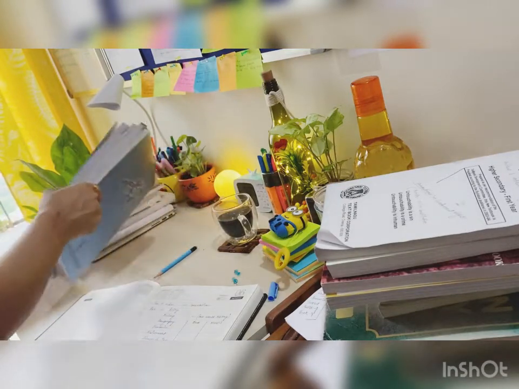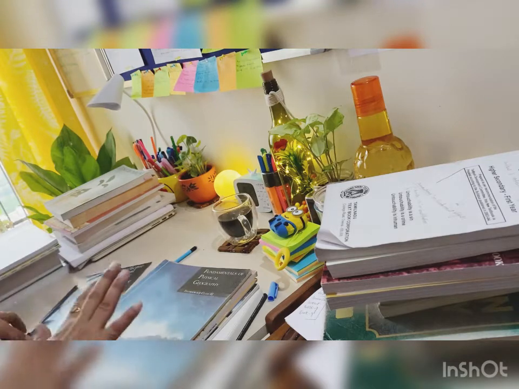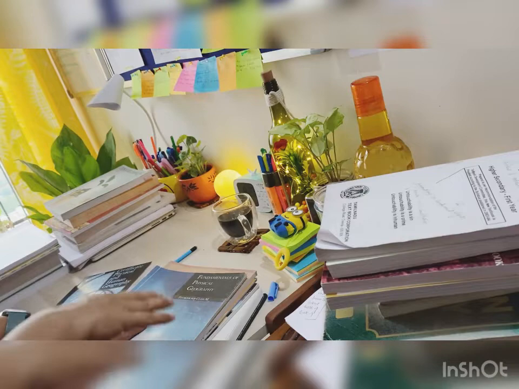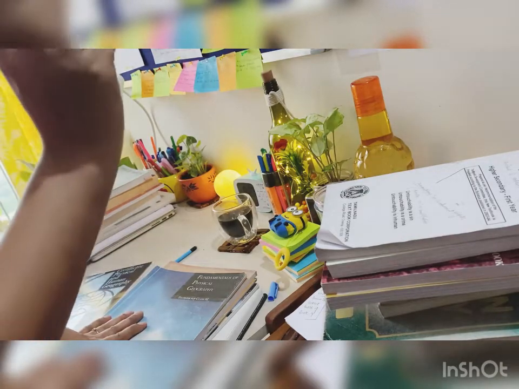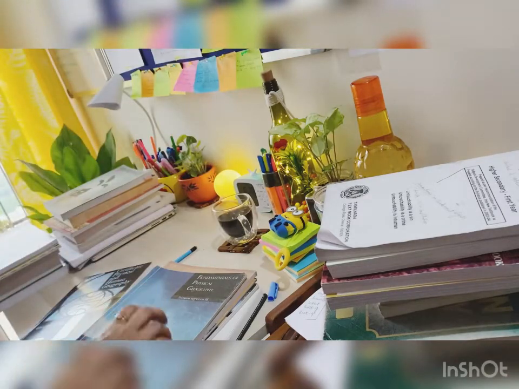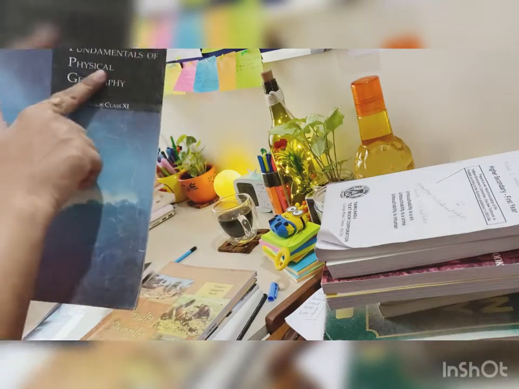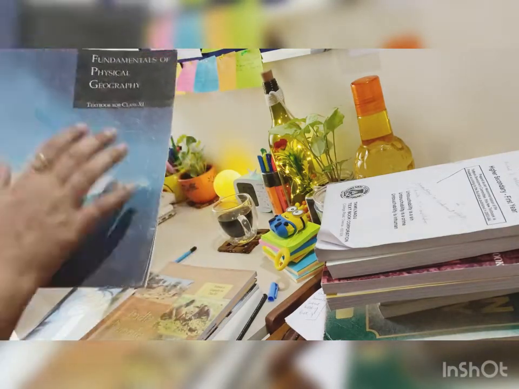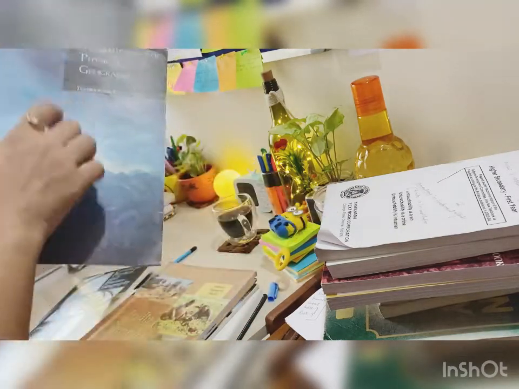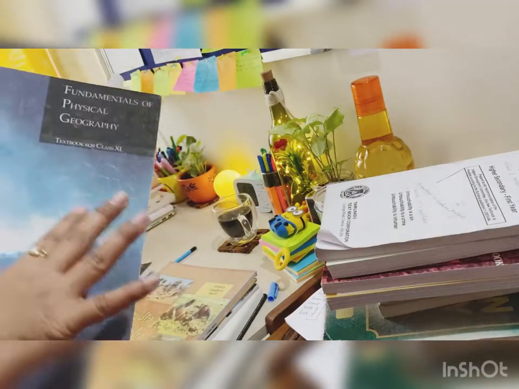Coming to the next one, that is geography, a good part. The static questions always come from this section. This is the physical environment book, a very, very important book. You have to read it thoroughly. Climatology is a very important section nowadays. This book has many technical terminologies, geographical terminologies basically.